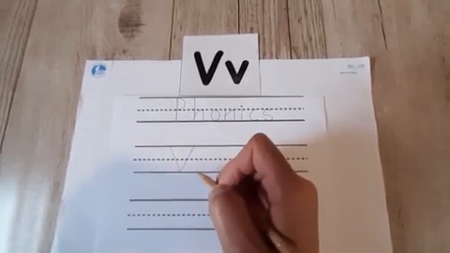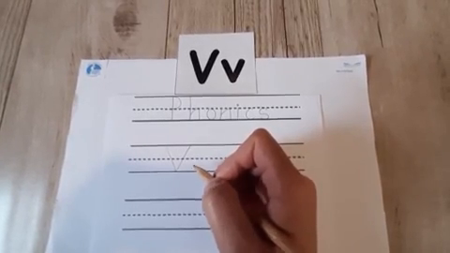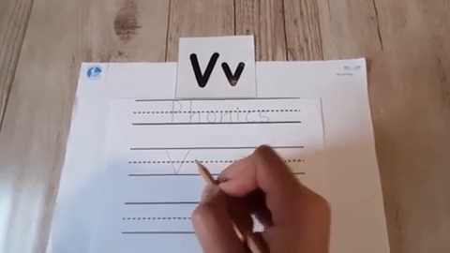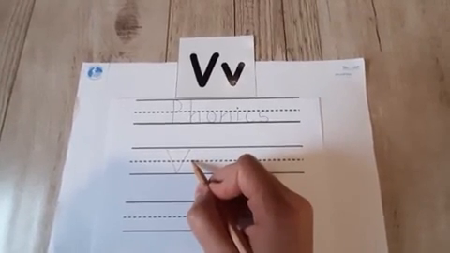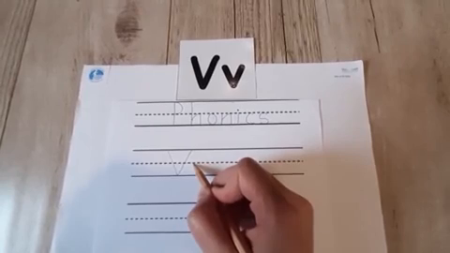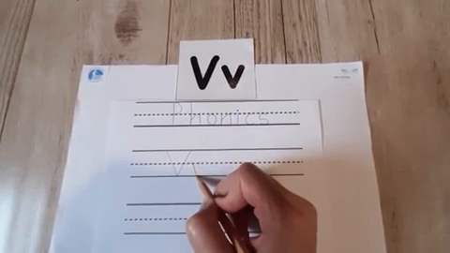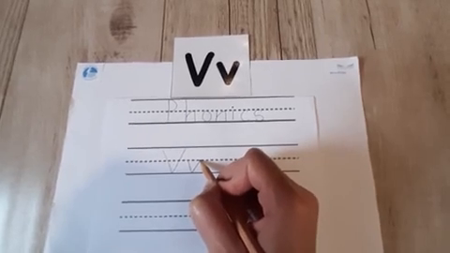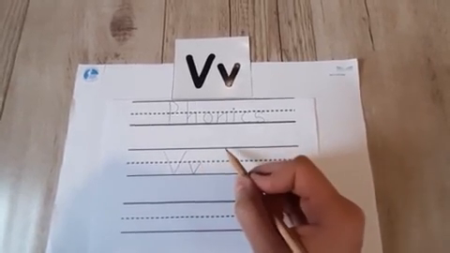Okay, now let's see how we write the small v. The small v looks like the capital V, but it starts from line number 2. From line number 2, we make a diagonal line down to line number 3 and back up to line number 2. Let's try this again.